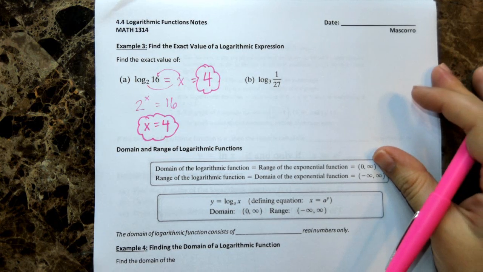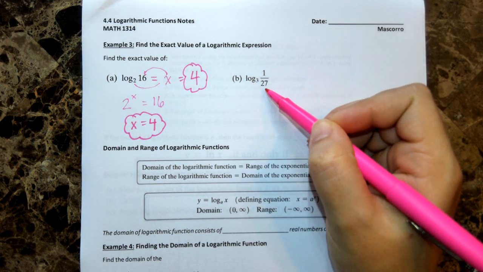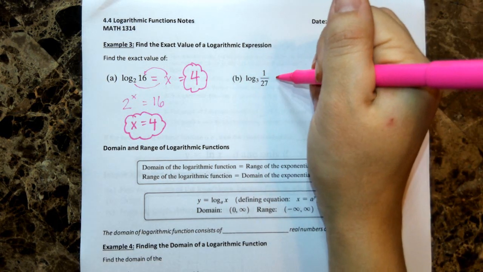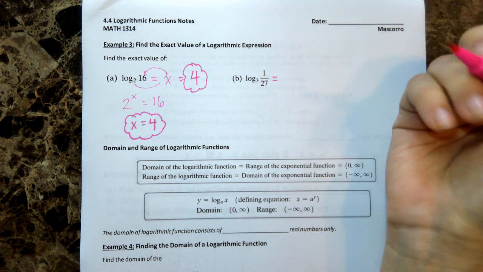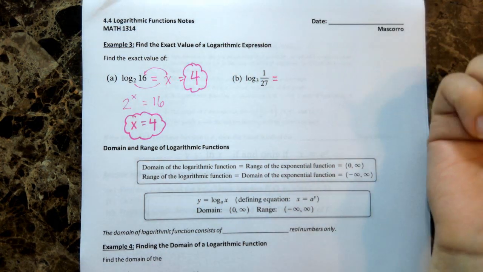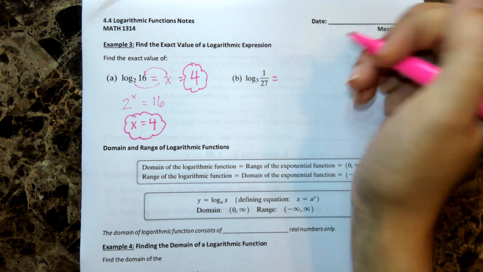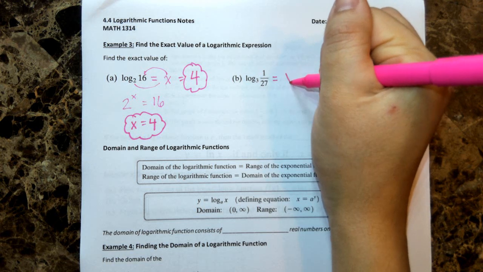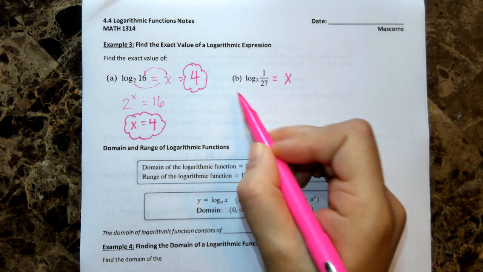All right, same thing for the next one, part B, log base 3 of 1 over 27. What is the value of this entire expression? Well, we don't know what this is. I want to figure out what this whole thing equals, so let's set it equal to some number. You could use x, or pretty much whatever letter you want. You could even put a question mark, but I'll just use x, because that's what we'll be using. And I want to figure out what is x equal to? What is the whole thing equal to?